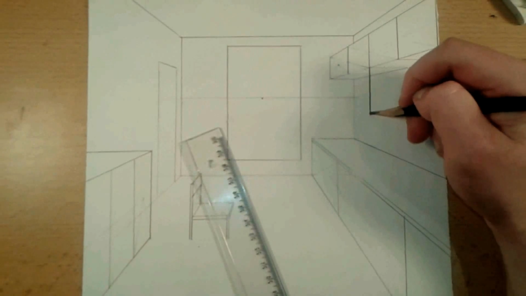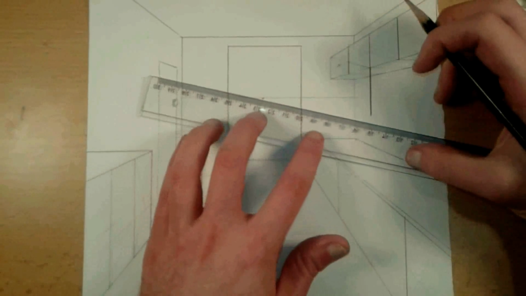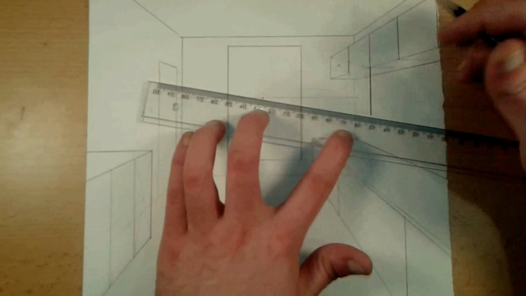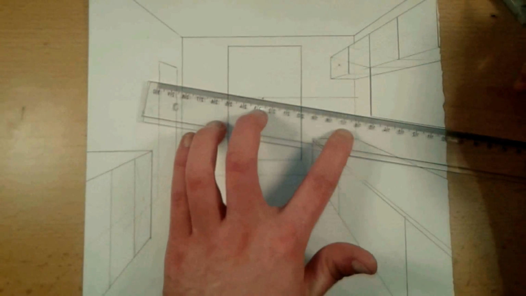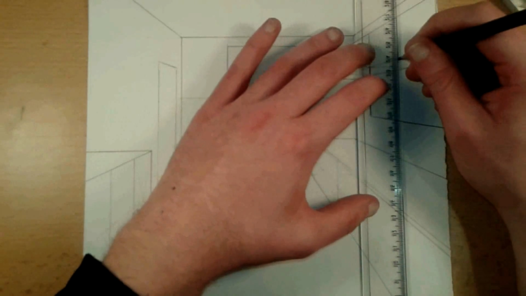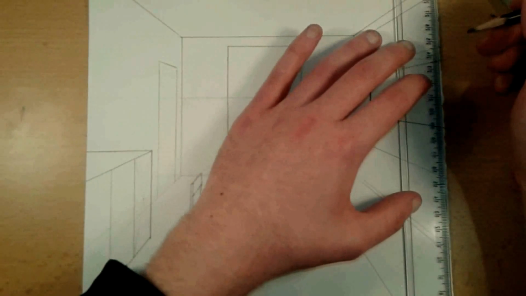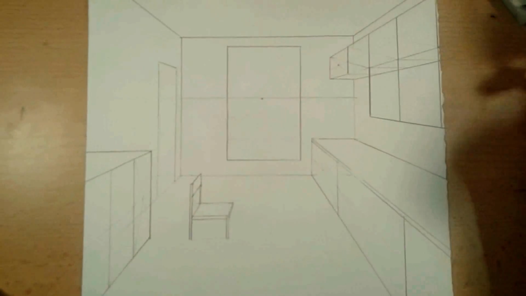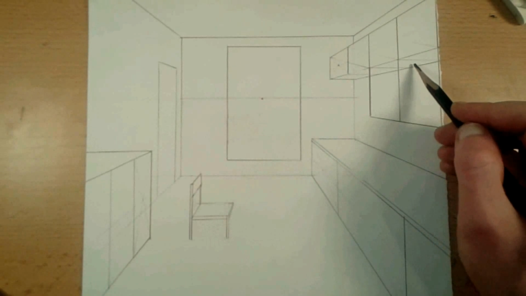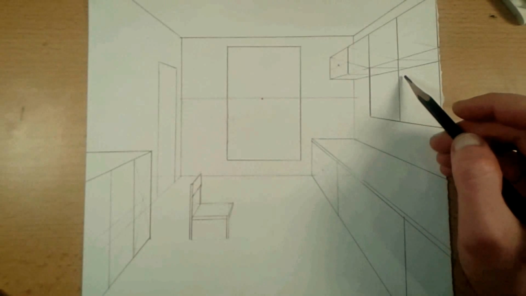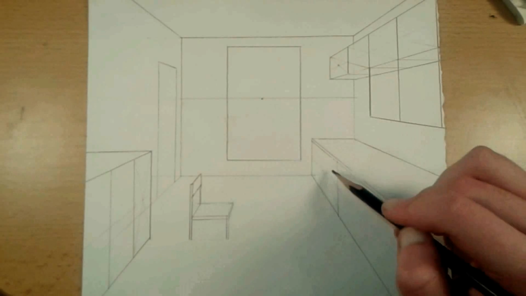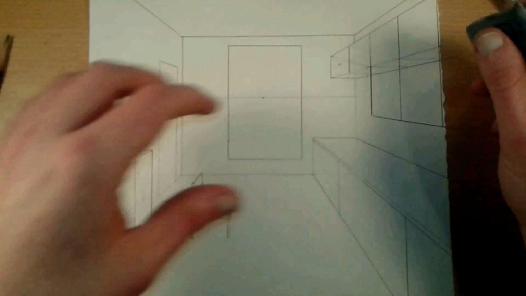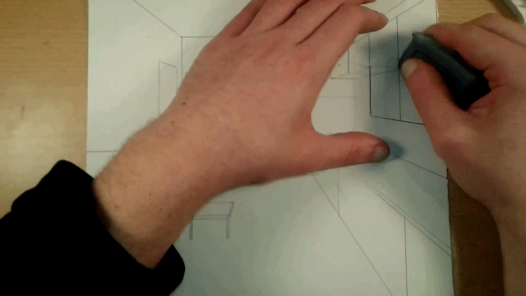I'm going to make an extension to the shelving here. As we can see, the top part of the shelving we're looking up at, whereas the extension we're actually pretty much leveled with, yes? So we can't see the bottom plane.